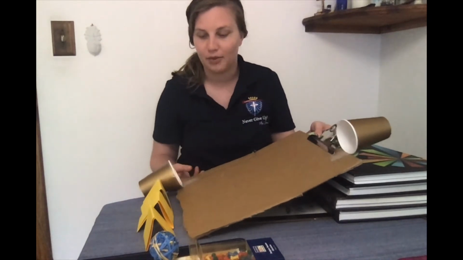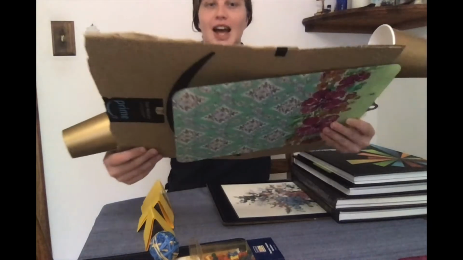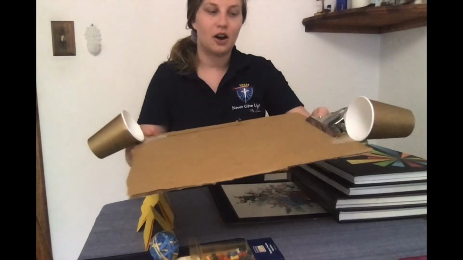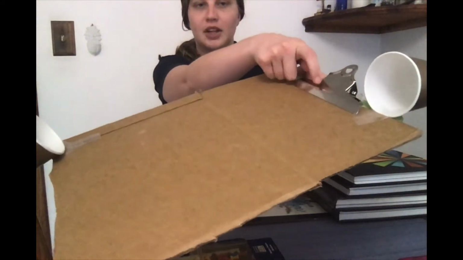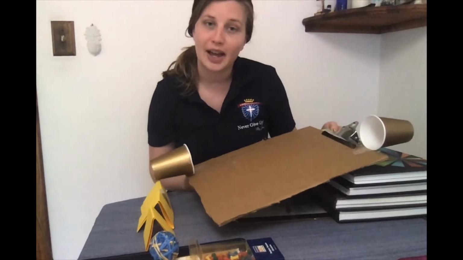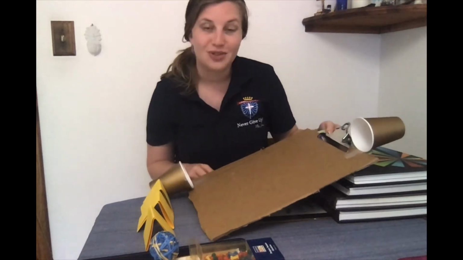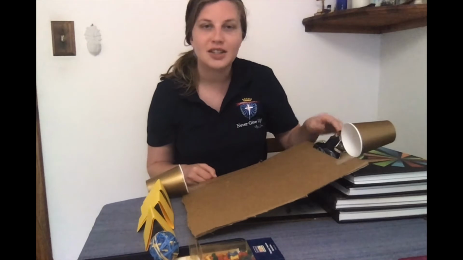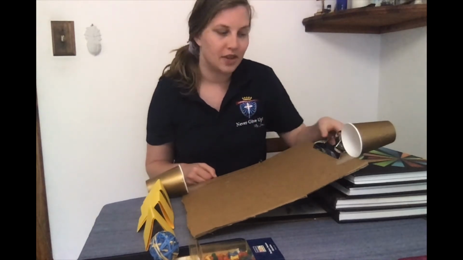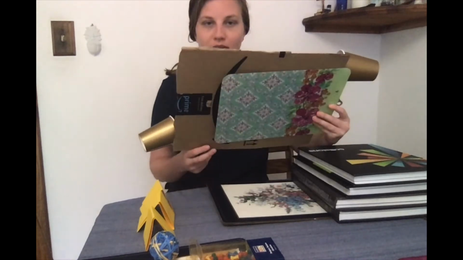Okay, let me show you my ramp up close. I have a clipboard underneath, and then I got a piece of cardboard, clipped it on top. I cut this piece of cardboard out from an Amazon package. You could do that, or if you just cut apart your cereal box, that'll be a nice piece of cardboard that'll fit over your clipboard. Like this.